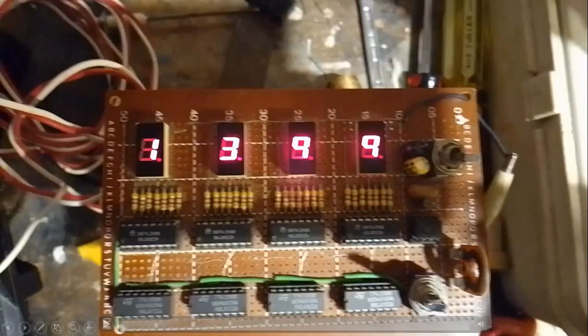Here is the card while it's working. And what I will do is push this switch to get all the pulses through the counter, and you will see what the count is and how it works.